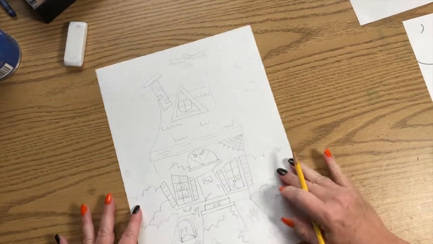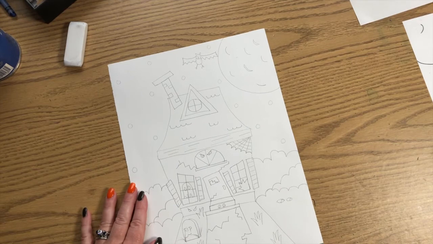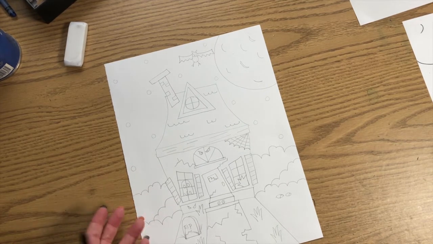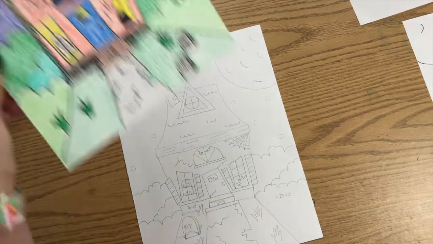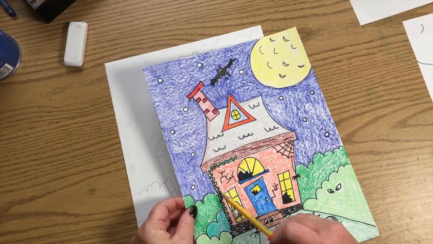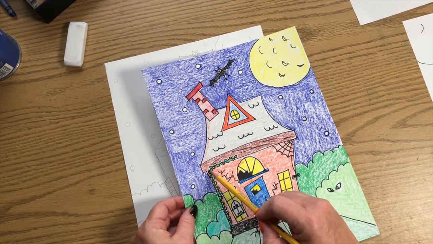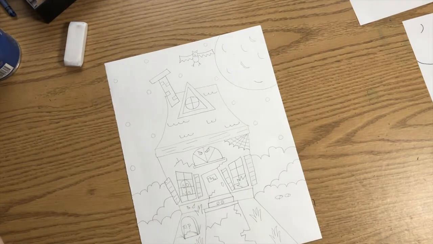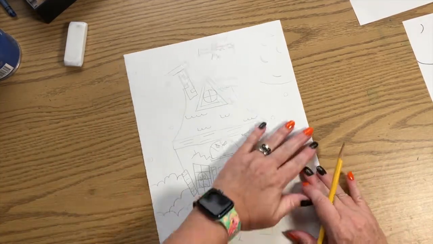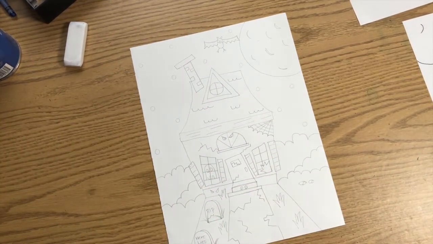And let's look and see if there's any other details we want to add to make it look spooky. You could add a vine somewhere if you wanted to. Like I added a vine in this house right here. I just drew a line coming up with some leaves coming off of it. If you wanted to put a vine, you don't have to. Completely your choice. All right, I think I have enough details on mine to make my house look pretty spooky.